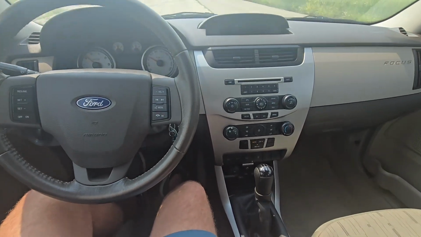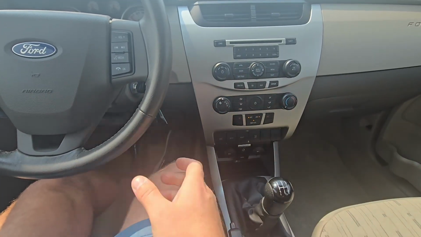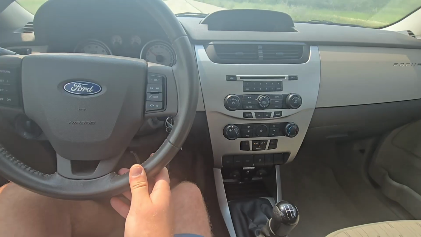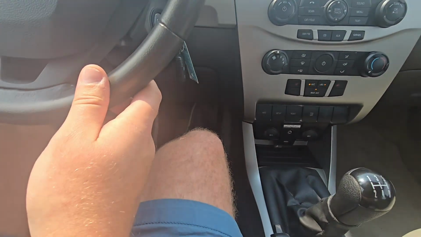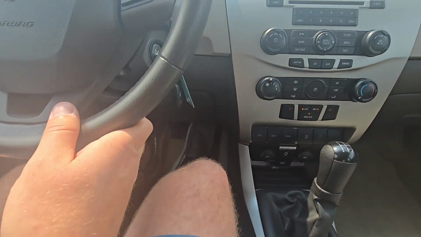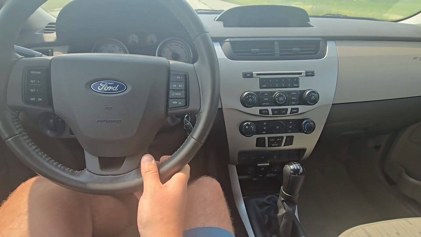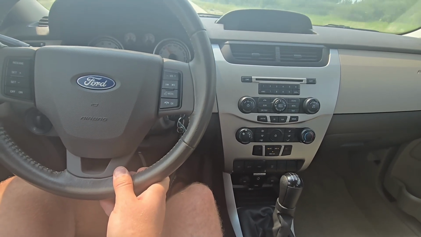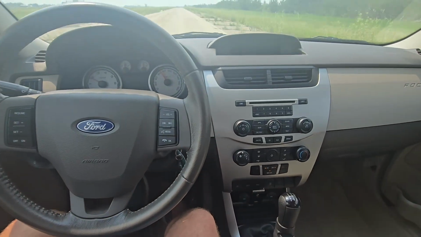I'm giving it more gas, letting off the gas pedal, pressing the clutch, selecting fourth gear, releasing the clutch, pressing the gas pedal. And the last step is fifth gear, letting go of the gas pedal, pressing the clutch, selecting fifth gear, releasing the clutch and giving it gas slowly. All this you need to do nicely and simultaneously, releasing the clutch and giving it gas. Now we are in 5th gear and we are driving.